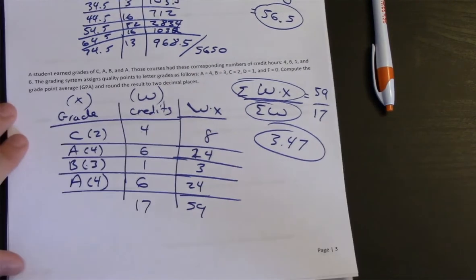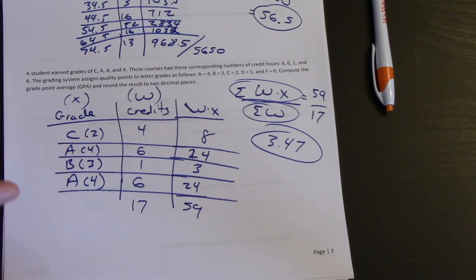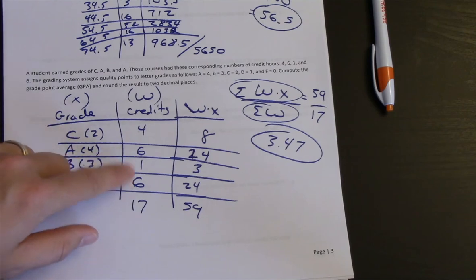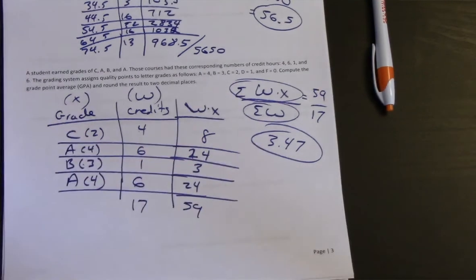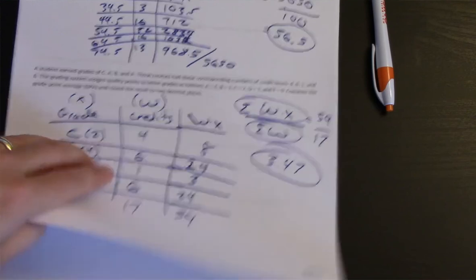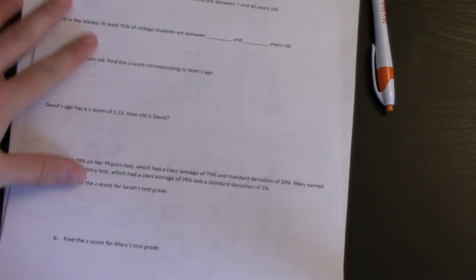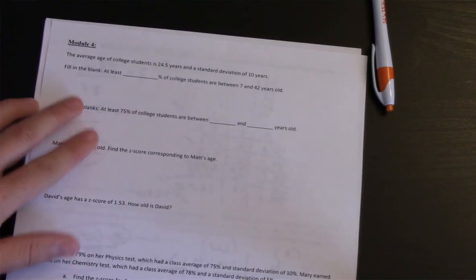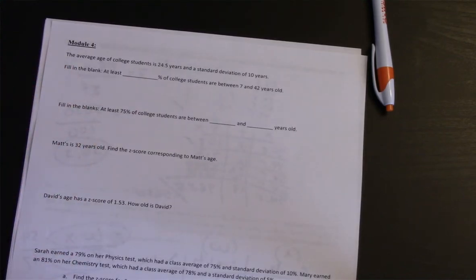All right, makes sense. She got 2 A's in 6 credit classes, so those are heavily weighted classes. So yeah, it makes sense that her GPA for the semester is 3.47. All right, moving on to Module 4. I'm going to go ahead and pause the video and I'll restart it with a new video.